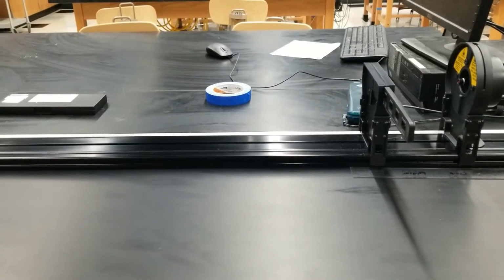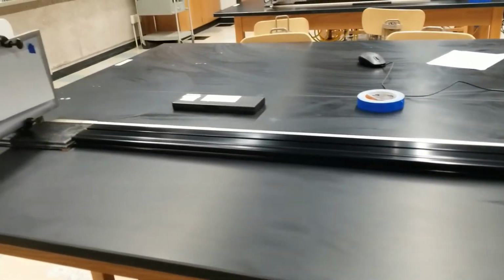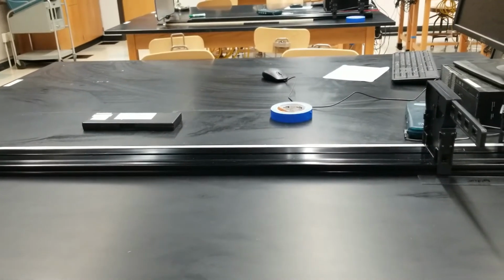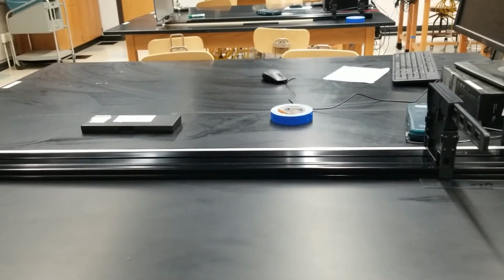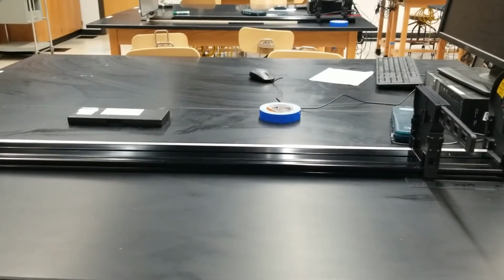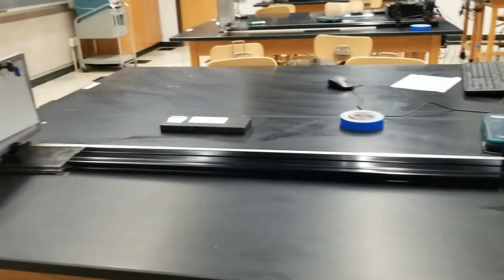There are 3 parts in this experiment. Part A is the single slit diffraction. Part B, double slit interference. Part C, we will study the diffraction pattern due to a hair and find out the thickness of the hair.